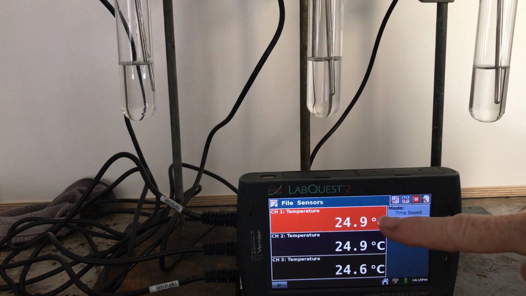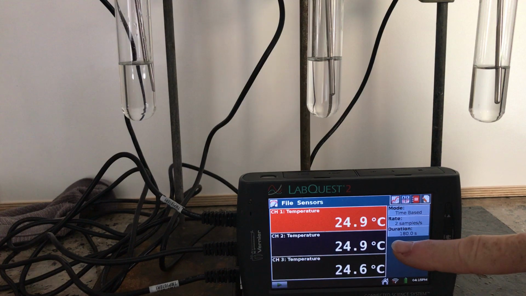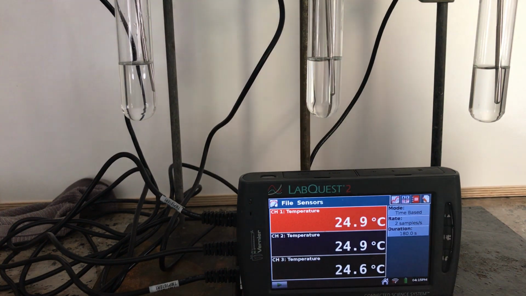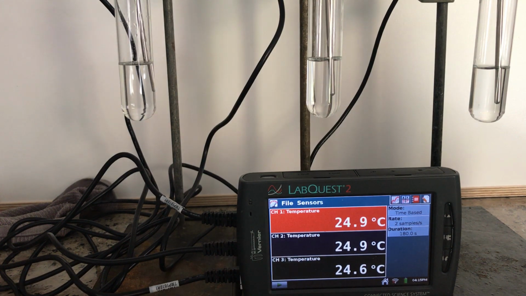And right now, all of them are measuring: tube 1 is 24.9, tube 2 is 24.9, and tube 3 is 24.6. Okay, so that's our starting temperatures for each of those. So you need to record those as your starting temperature.